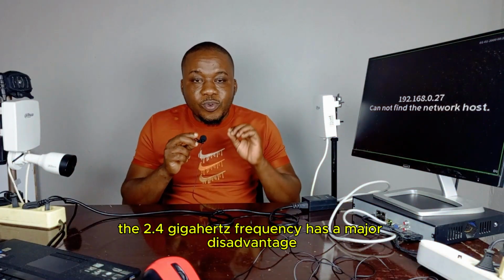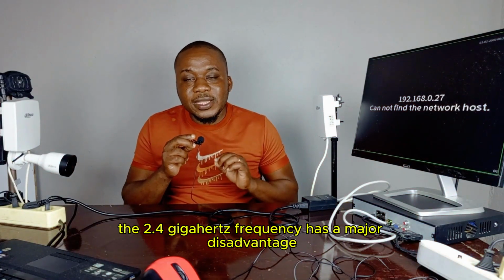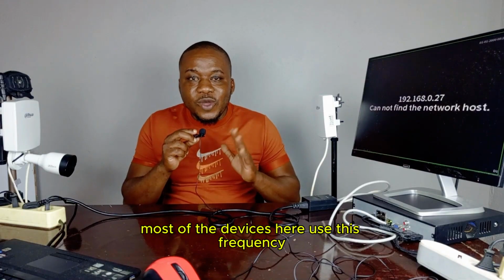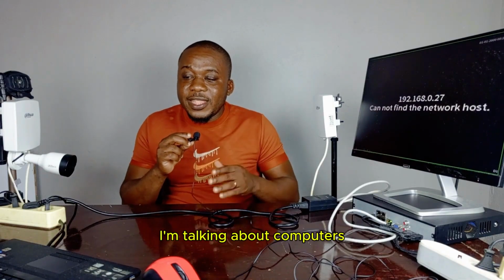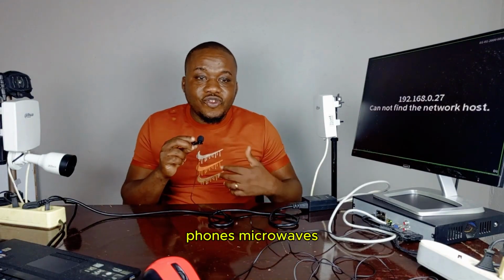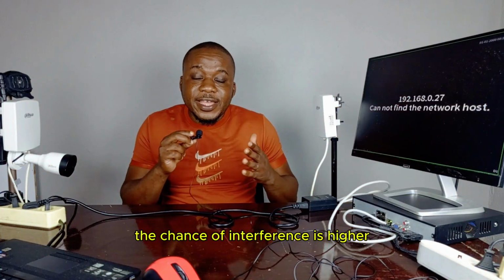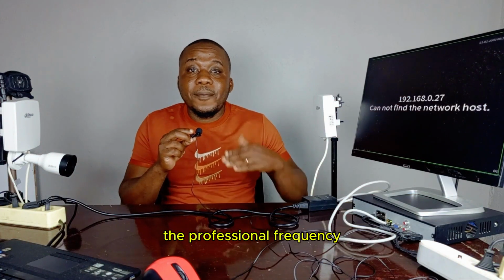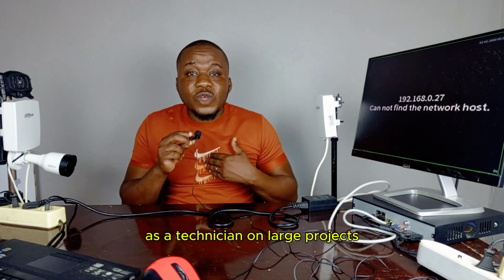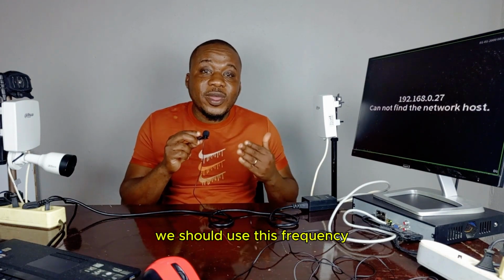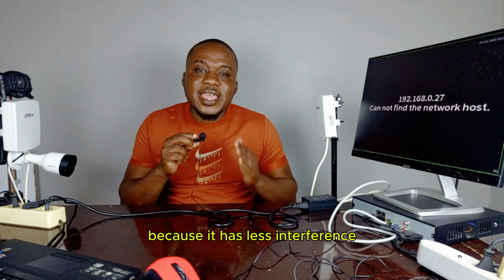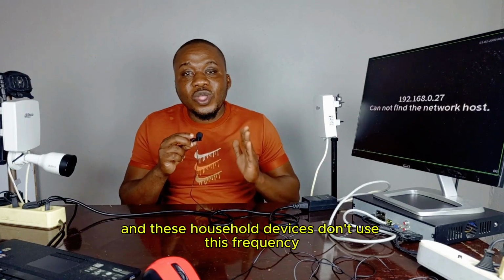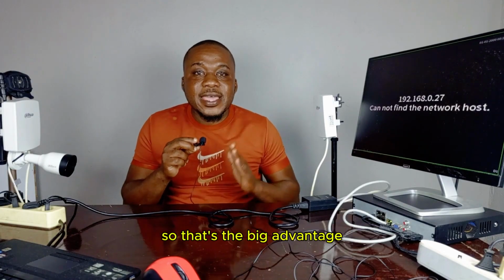But the 2.4 gigahertz frequency has a major disadvantage. Most of the devices here use this frequency. I'm talking about computers, phones, microwaves. The chance of interference is higher. Now, the 5 gigahertz frequency, the professional frequency, as a technician on large projects, we should use this frequency because it has less interference. And these household devices don't use this frequency. So that's the big advantage.